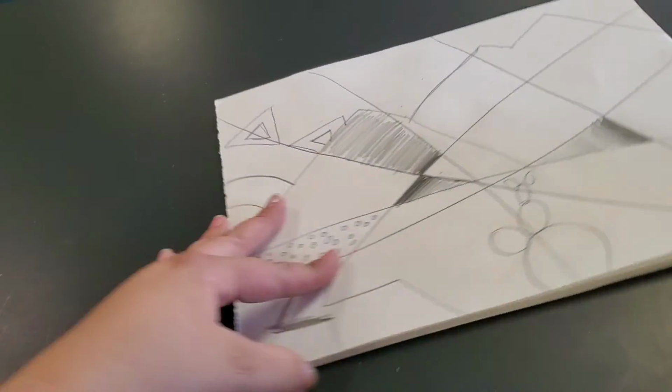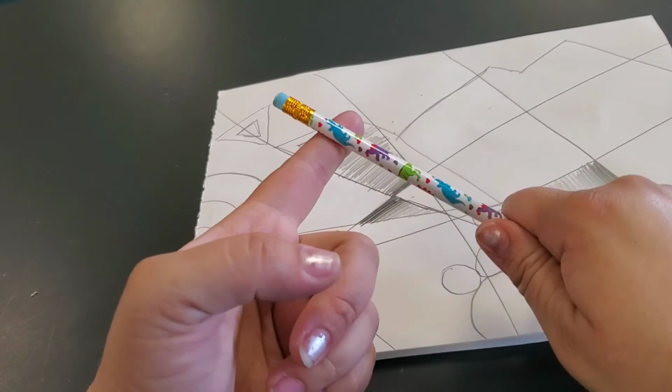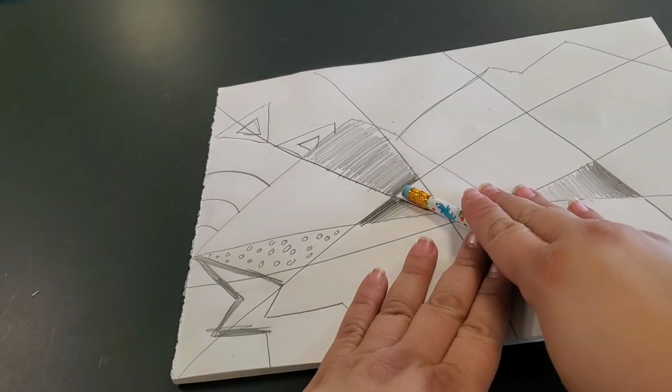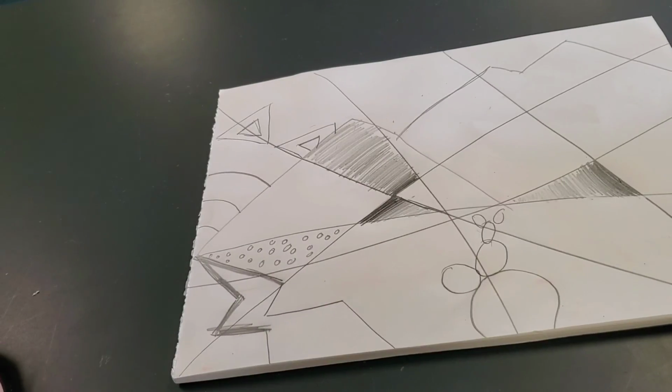I'm going to stop here because I want you to have a general idea. You do not have to use color, and you do not have to finish this entire page today. I just want to see about halfway done, and that's where I want you to turn it in by the end of today.